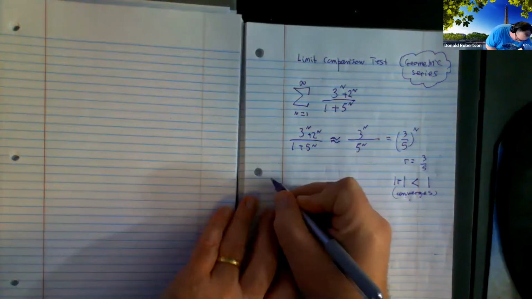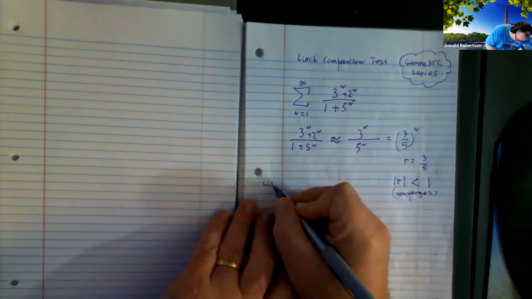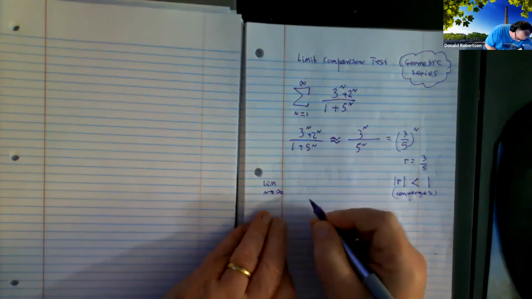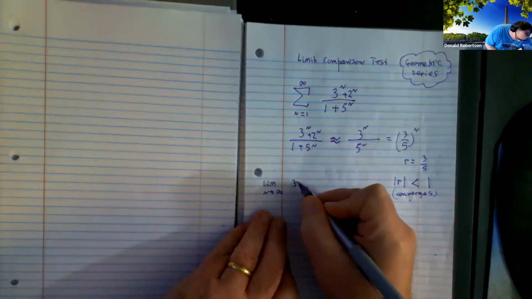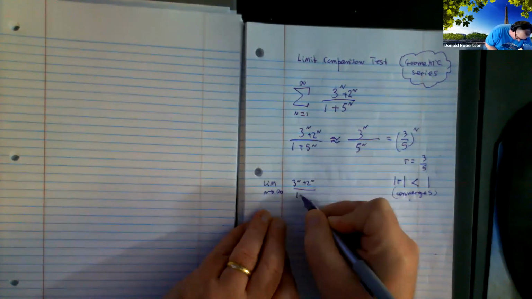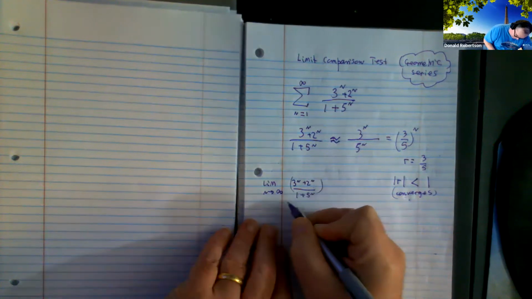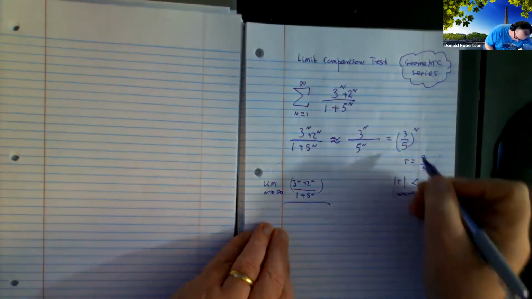So it's going to be the limit as n tends to infinity of this guy divided by this guy, and I am going to write them in that form.